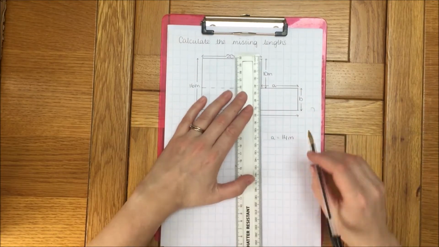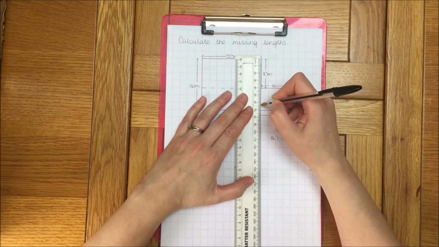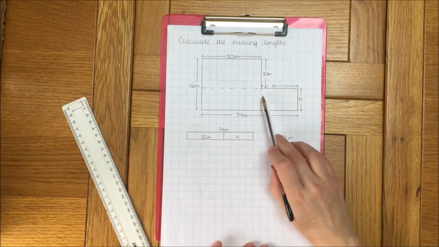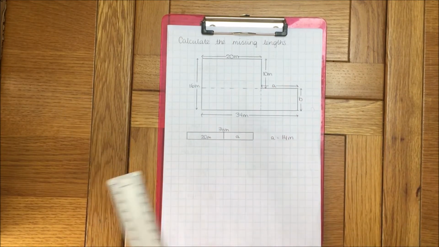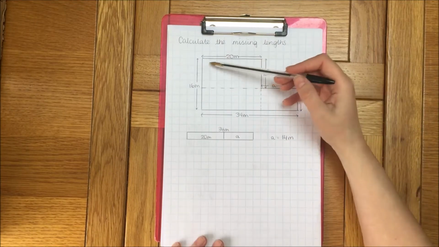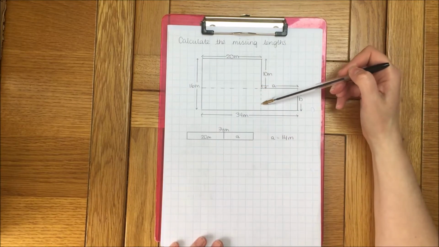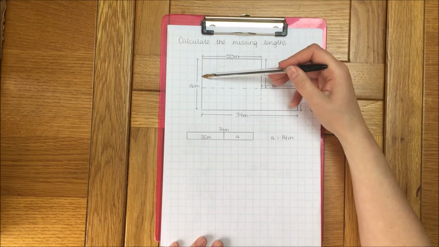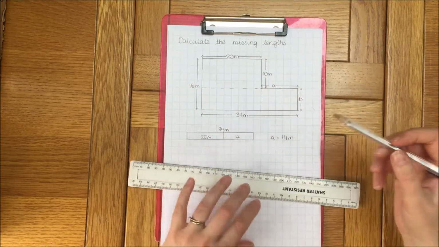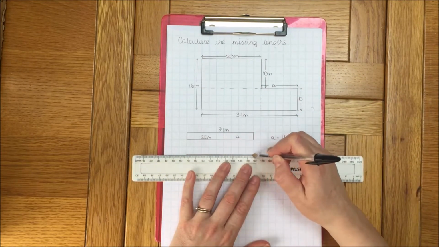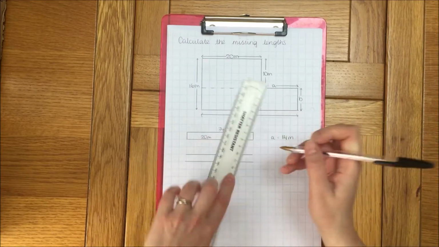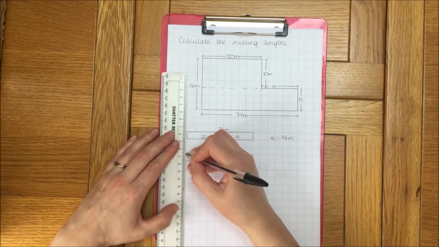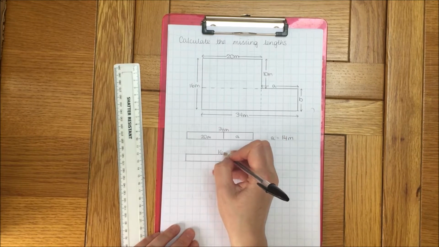So I don't know B yet, but I could draw a little dotted line here because that's going to be B as well. And then I know that this whole vertical line here is the same as this vertical line here, which is 16 metres. So the whole line is 16 metres, like this, 16 metres.